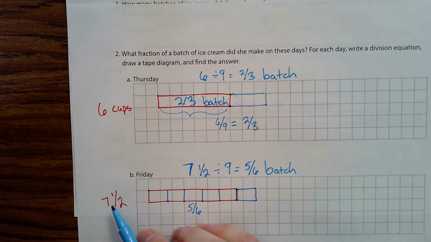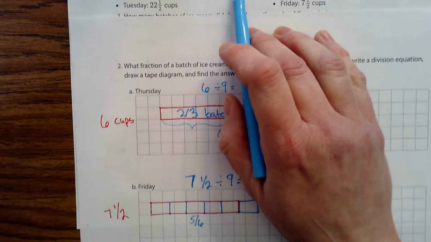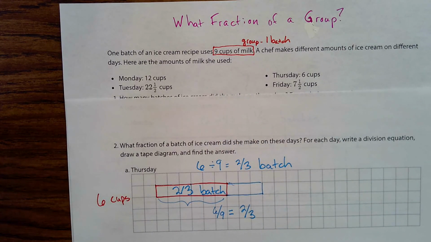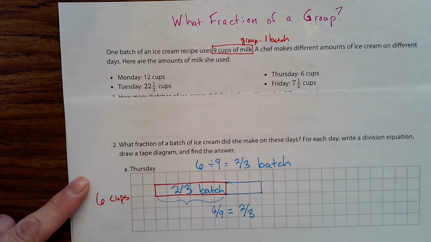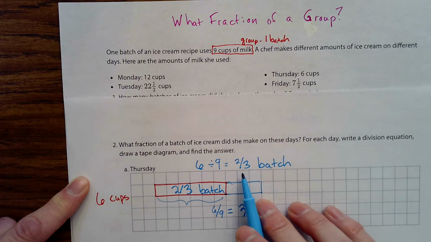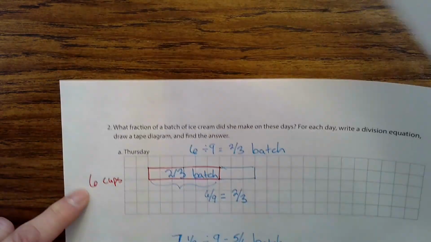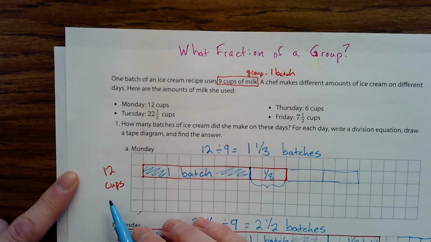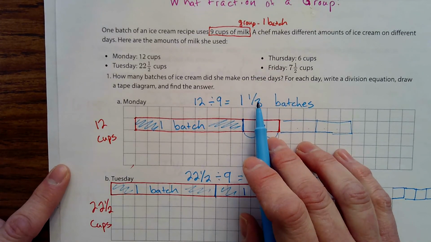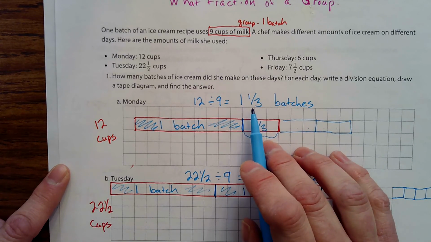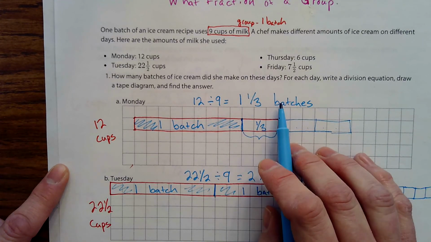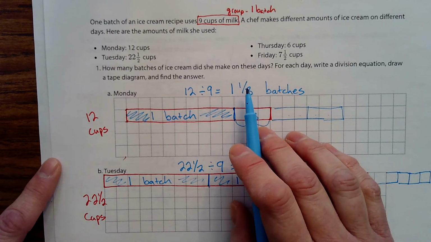So we divide the amount of milk we have by the amount of milk needed in a batch to figure out what fraction of a batch we have, what fraction of a group. When we have less milk than we have in a batch, we have a fraction of a batch, 2/3 of a batch, 5/6 of a batch. When we have more milk than is in a batch, we end up with a number larger than 1, 1 1/3 batches, 2 1/2 batches.